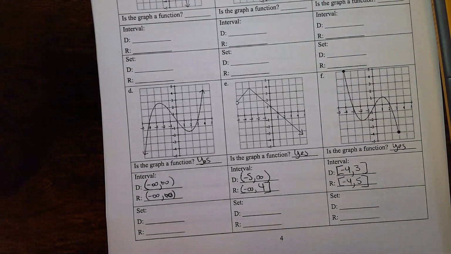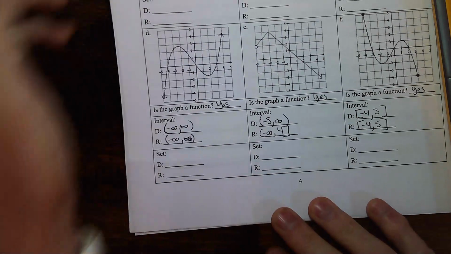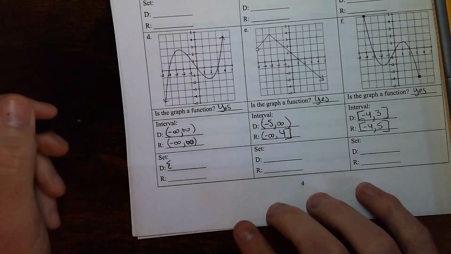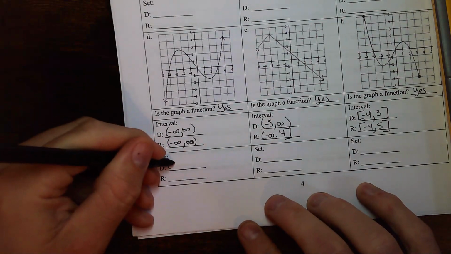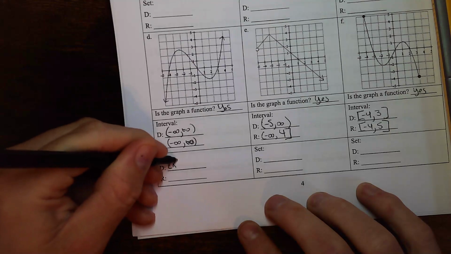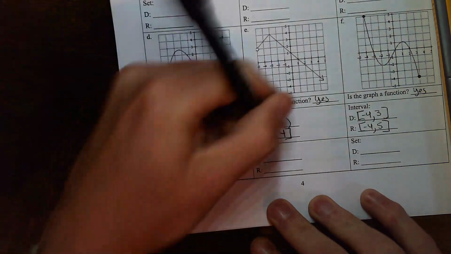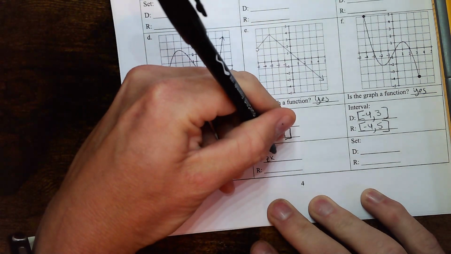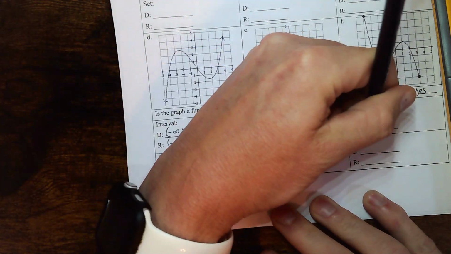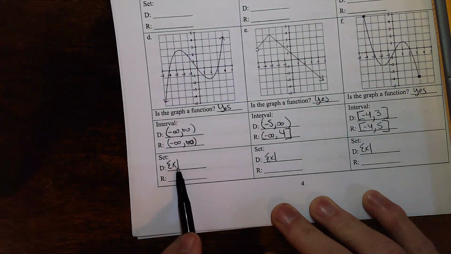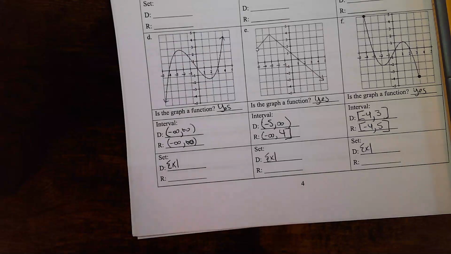Okay, now we've got to talk about how to express this in set notation. For the domain, you will start out with a brace, and you're going to put an x, and then a vertical segment. That vertical segment means "such that." So all of these are going to have a brace, x, and then a vertical segment, which means "such that." So, x such that.